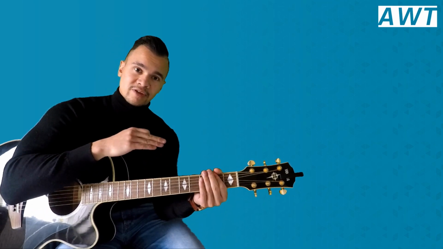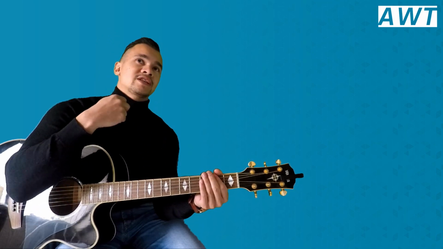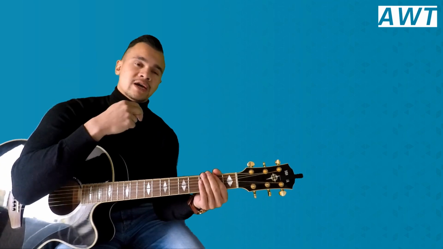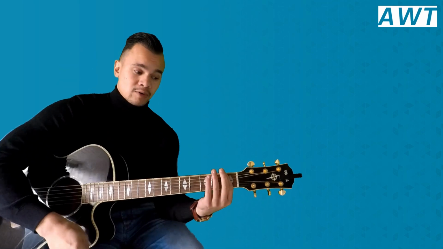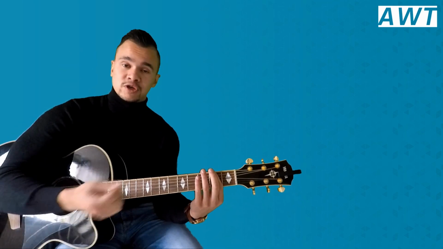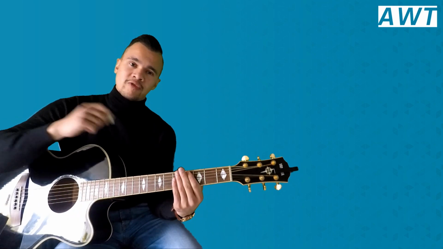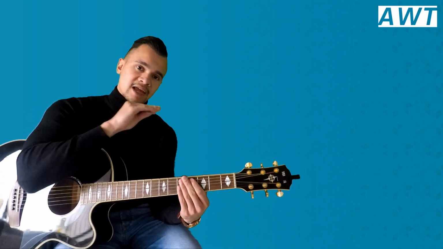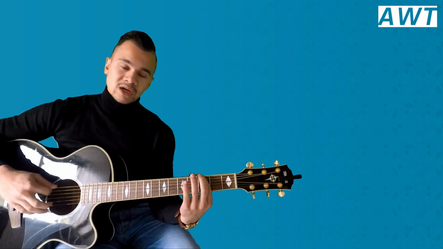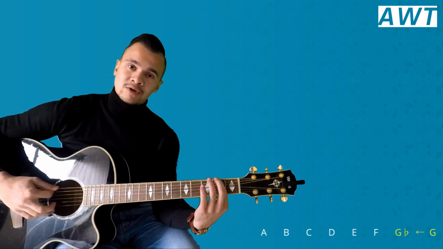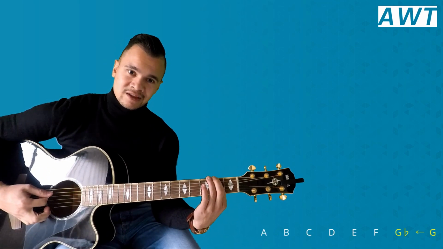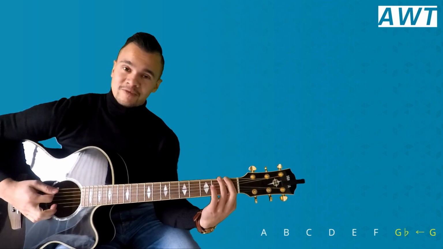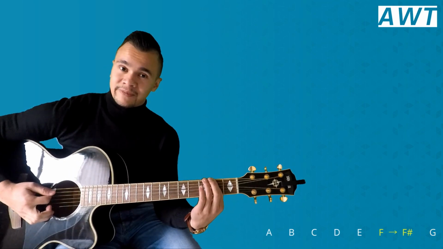So this note is special because it depends on if you go up or down what to call it. When we're going up, we're calling it an F sharp, for example. But when we're moving down, we're calling it a flat. So when I move down from G, I'm calling this a G flat. But when I'm moving up from here, I'm calling it an F sharp.